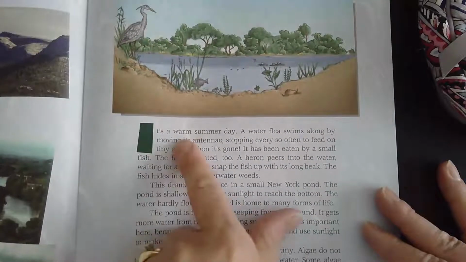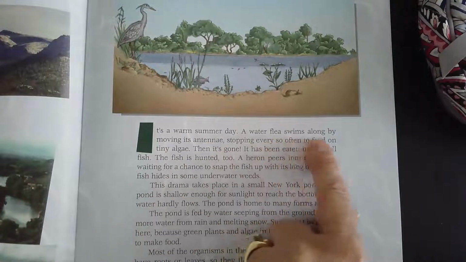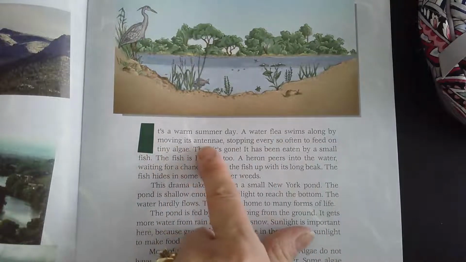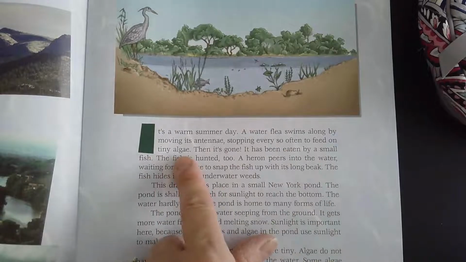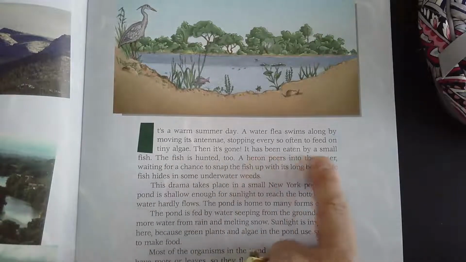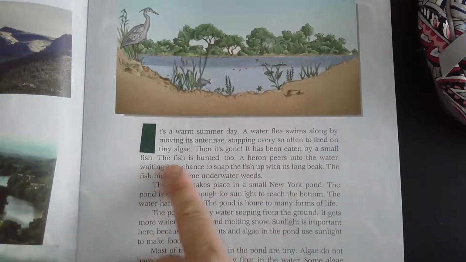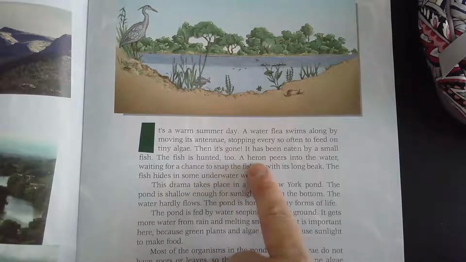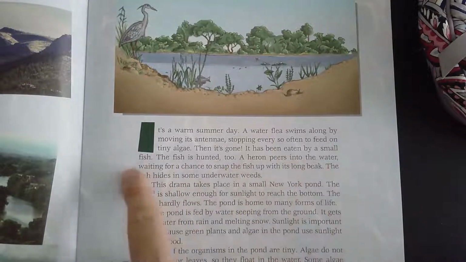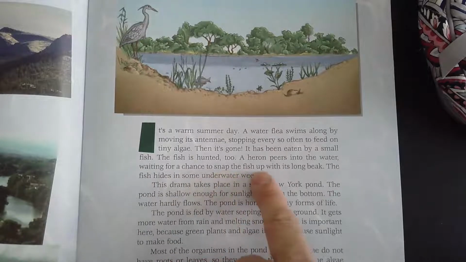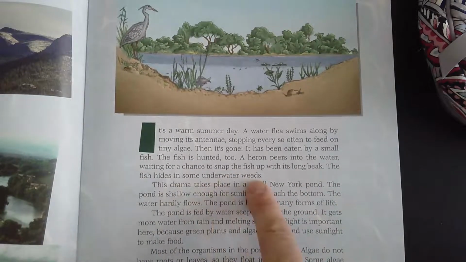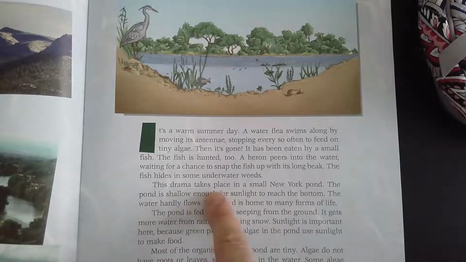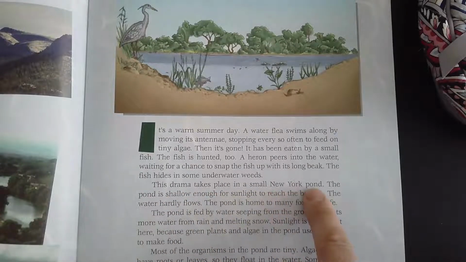It's a warm summer day. A water flea swims along by moving its antenna, stopping every so often to feed on tiny algae. Then it's gone. It has been eaten by a small fish. The fish is hunted too. A heron peers into the water, waiting for a chance to snap the fish up with its long beak. The fish hides in some underwater weeds. This drama takes place in a small New York pond.